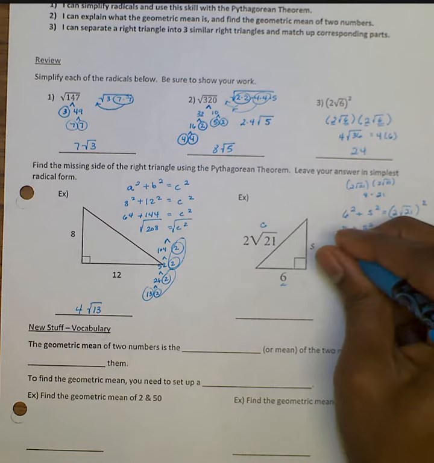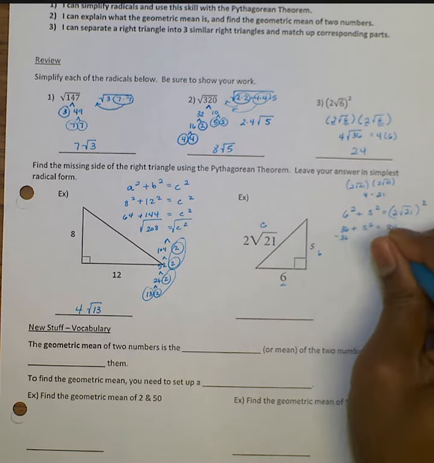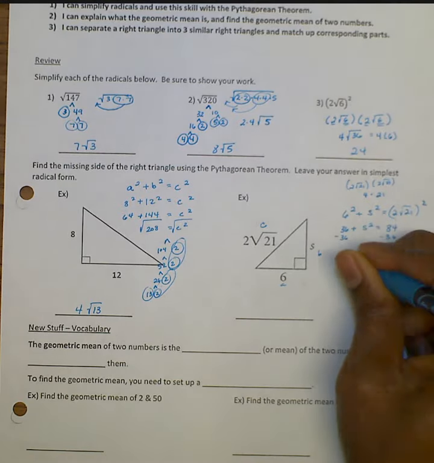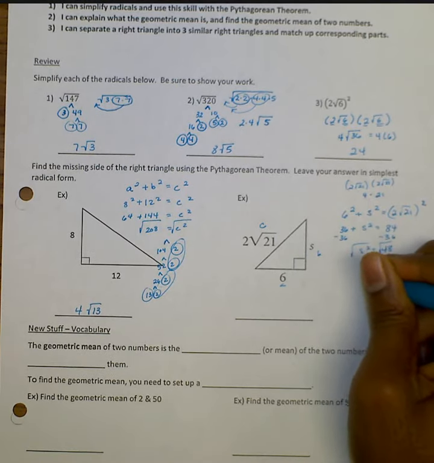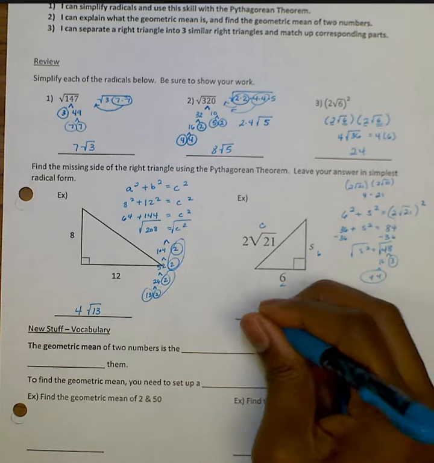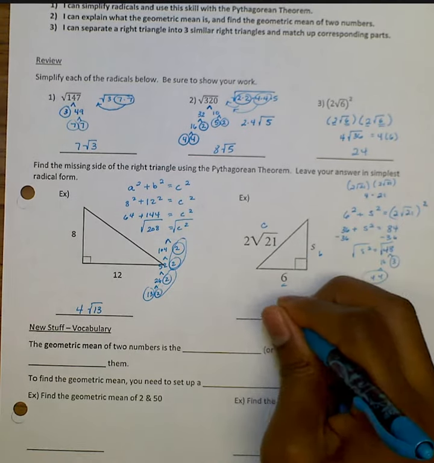Subtract 36 from both sides. B squared equals 48. And so the square root of 48, because we want to find out what B is, 16 times 3, 4 and 4. Pair of 4s, 4 goes out, the 3 without a pair stays inside.